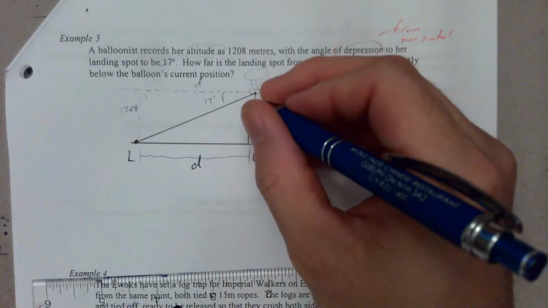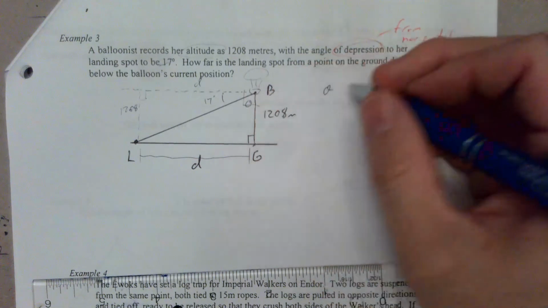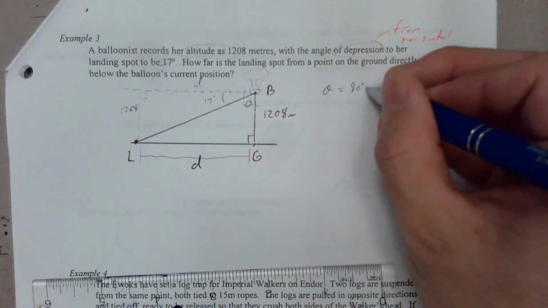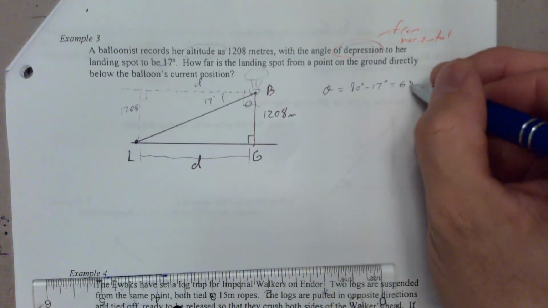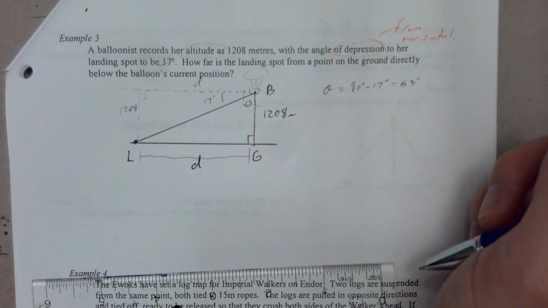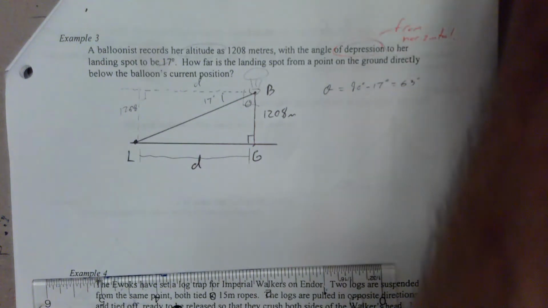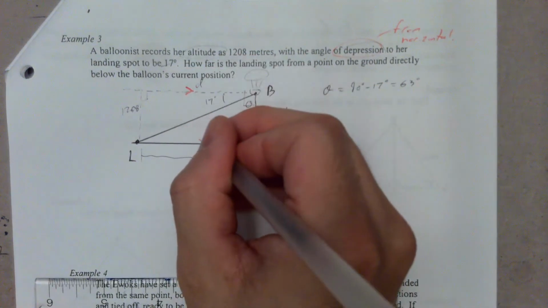Option number two is you label this angle, and off on the side here you show me that theta is going to be the complementary angle for 17 degrees, so 63 degrees. You label that 63 degrees and then you go. My favorite approach, though, is using our old friend, alternate interior angles.